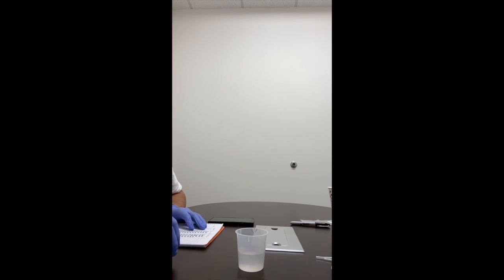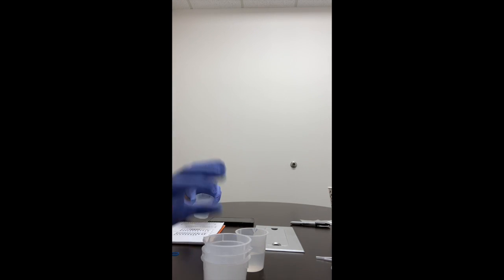Measure and pour 82 milliliters of water into a second beaker using the 100 milliliter graduated cylinder. Label this beaker experimental with a permanent marker. Experimental. And we're going to place it on 82. This is the beaker you will put the filled dialysis bag into in step 10.